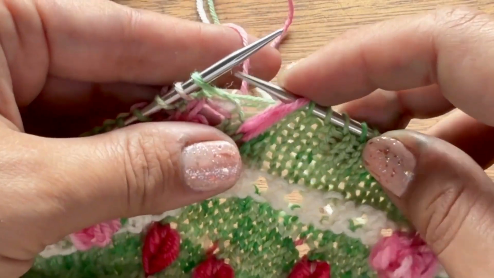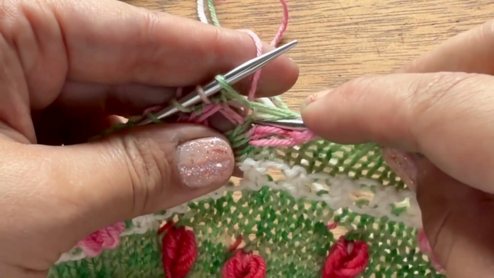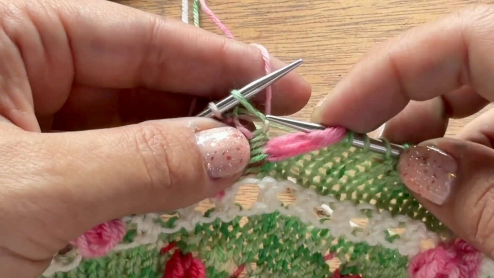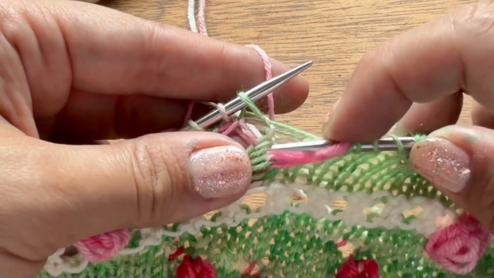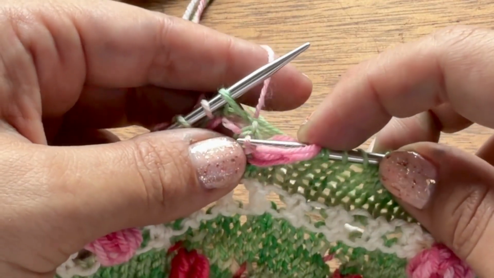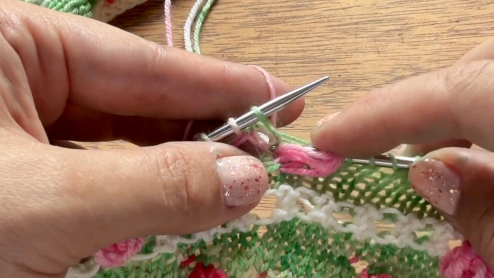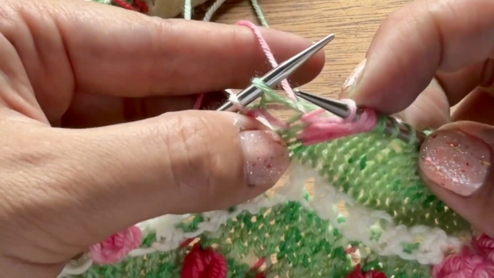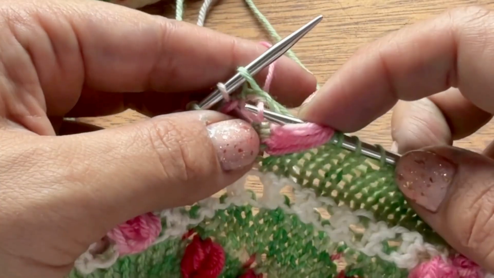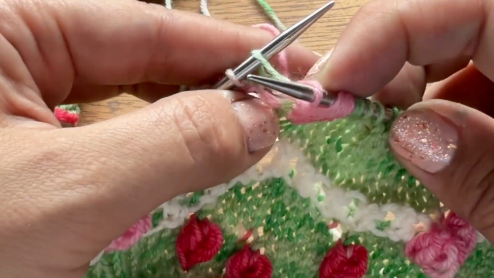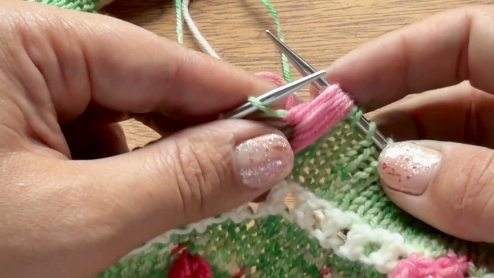This is hard for the camera. Wait, let me see if I can. Yeah. 3 and 4 and 5, 6 and 7. Okay, great.